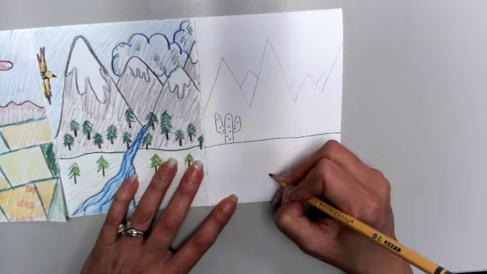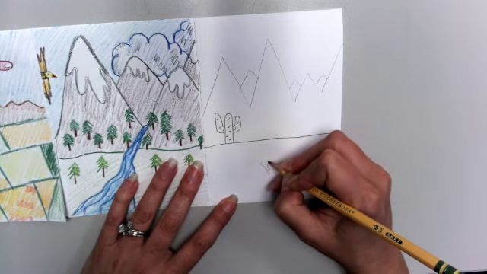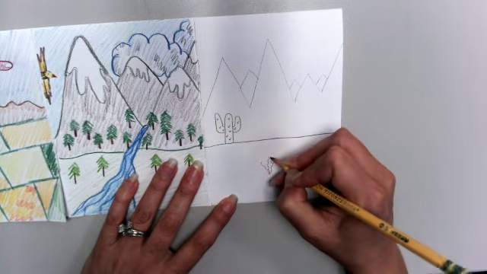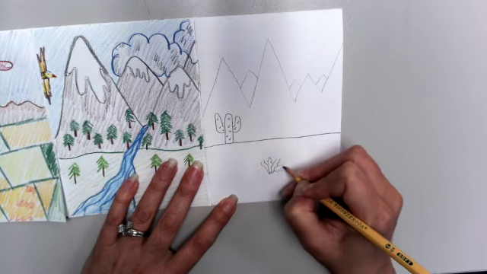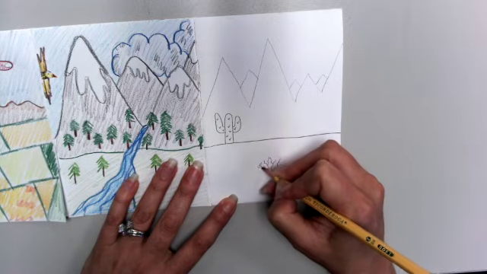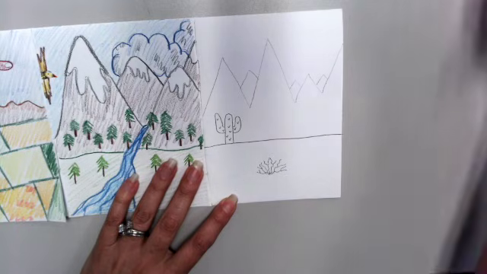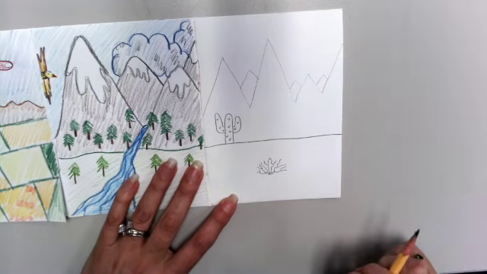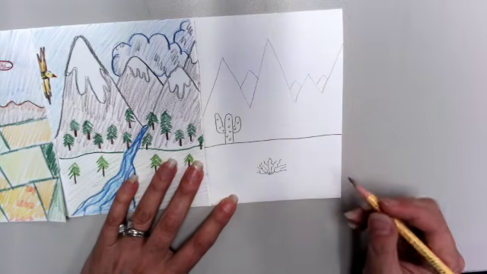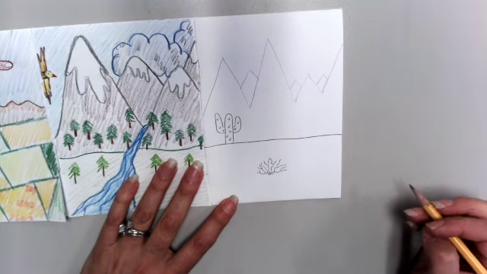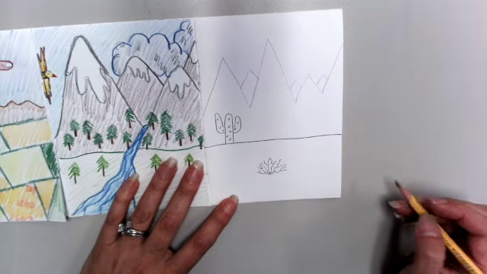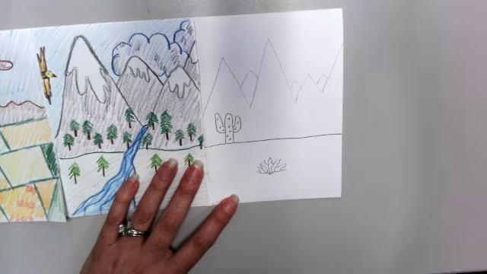Not only do we see the tumbleweeds, just squiggly lines everywhere. Sometimes we even see those goat heads that get in our feet and hurt and stick us. Not fun. So we have tumbleweeds. The different kind of Joshua tree that we're actually going to do is the prickly Joshua tree.